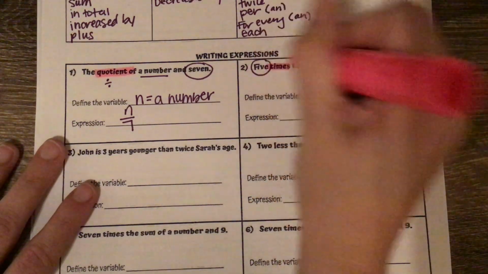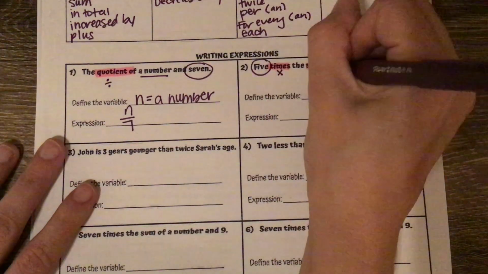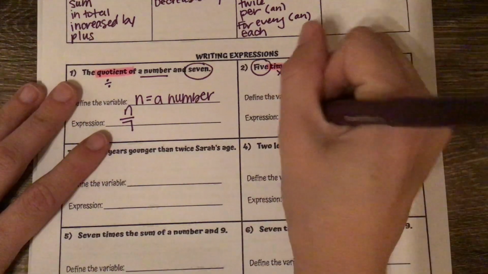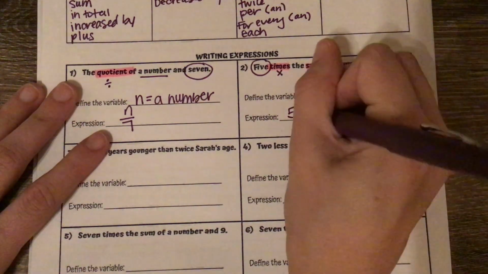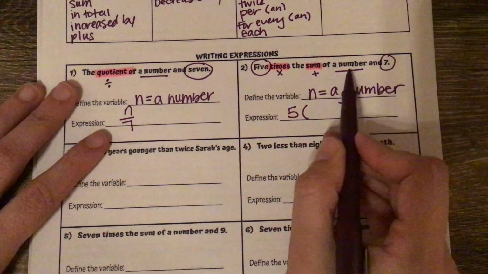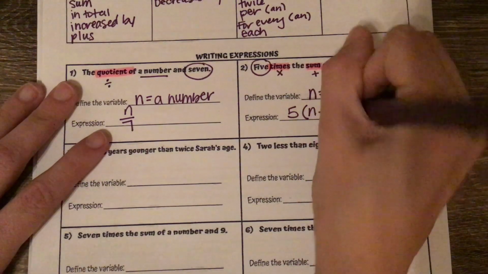I see times and I see sum. Times tells me multiplication. Sum tells me addition. So 5 times the sum of a number and 7. So 5 times a sum. So I'm going to put the sum in parentheses. It's the sum of what? A number and 7. N plus 7.